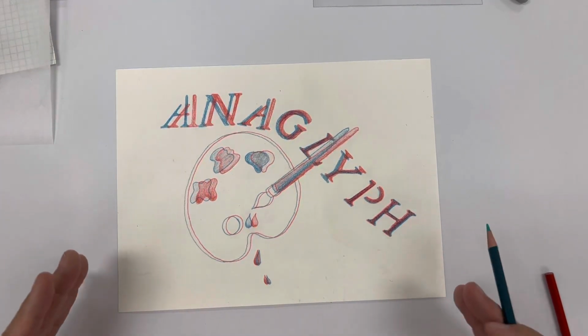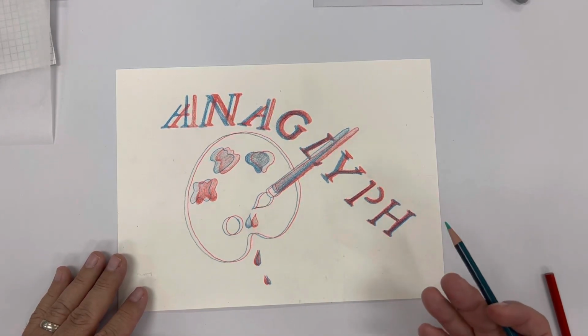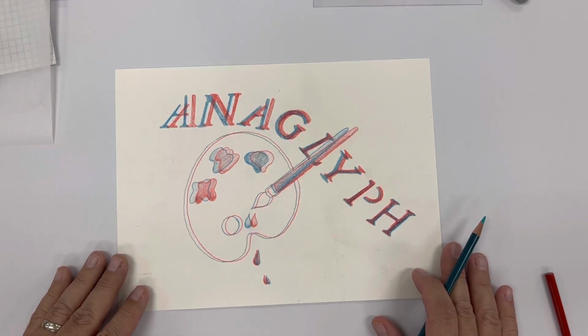I would suggest you pick a theme and try out an illustration, and the more you do it, the better you get at it, and you get some really interesting effects.